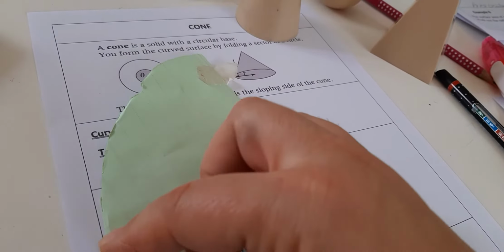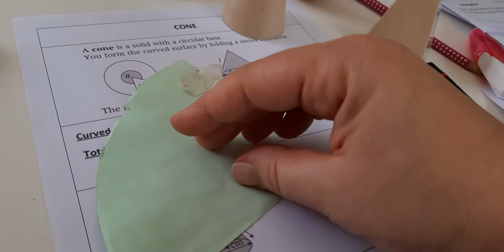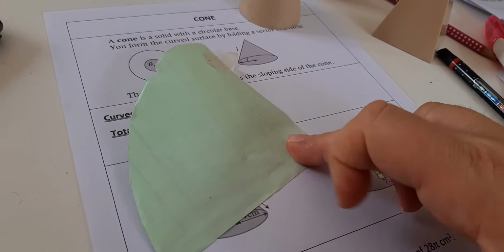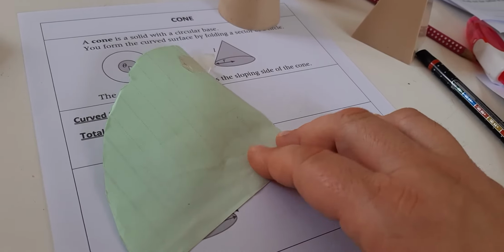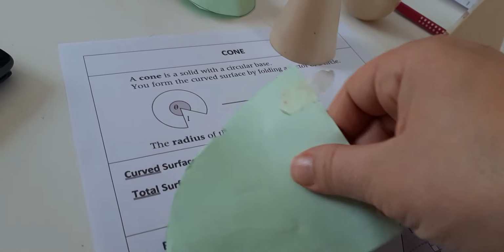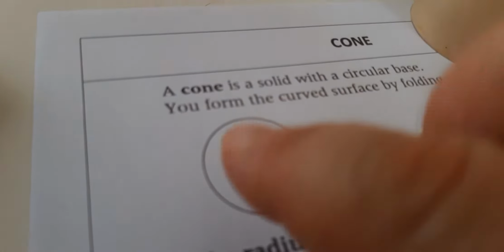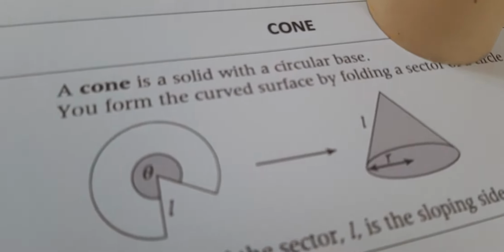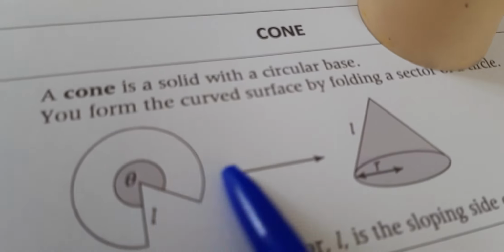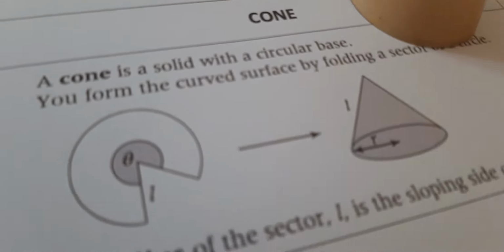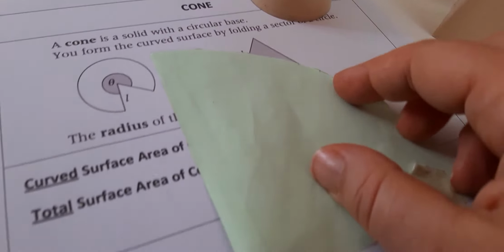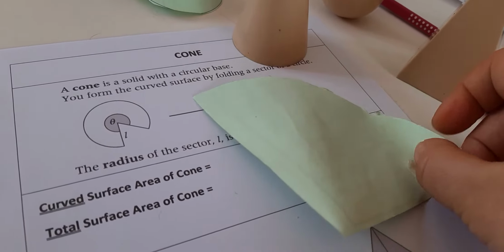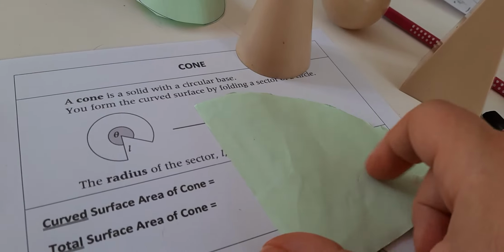Can you see it's a sector of a circle? Where this is the radius here, down here, and there is usually an angle here. Here's the angle. So you can see here we can say the curved surface is in fact a sector. Maybe my sector doesn't look the same as that one. It looks more like a much smaller sector, a smaller piece of the circle.